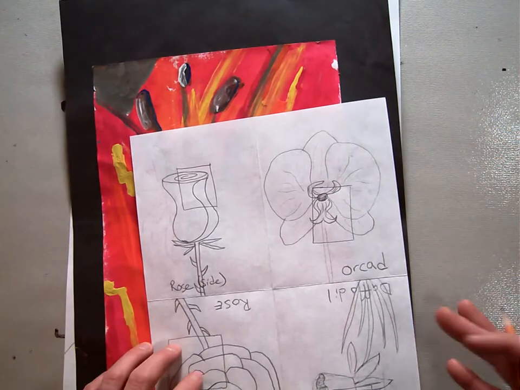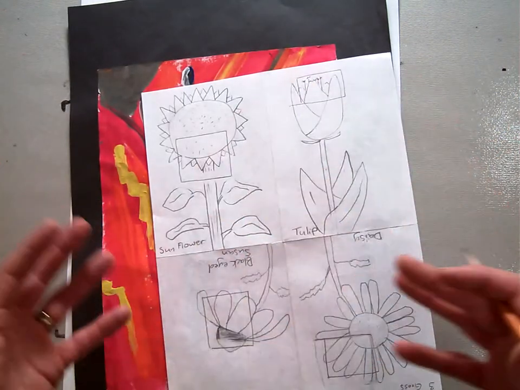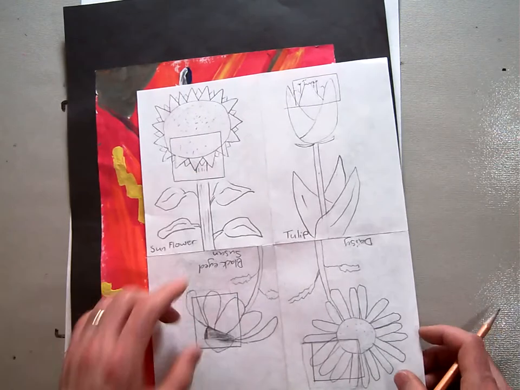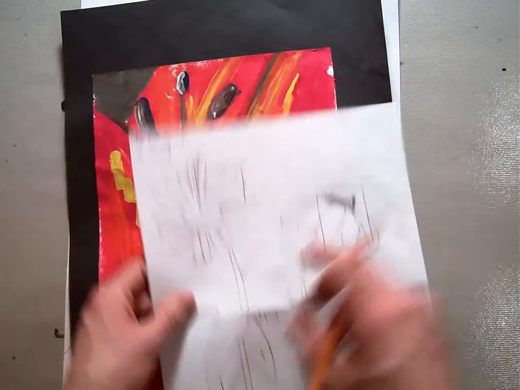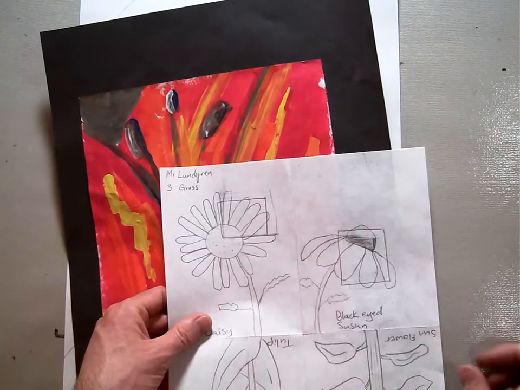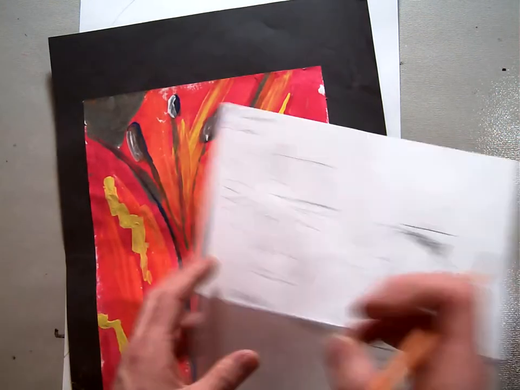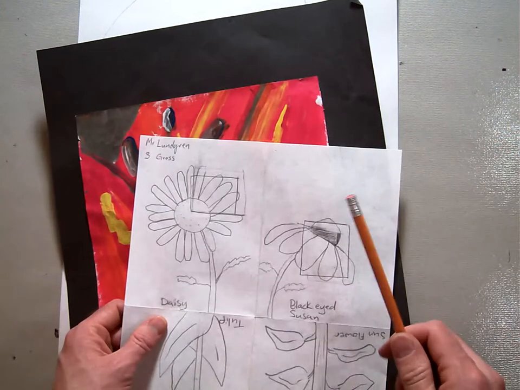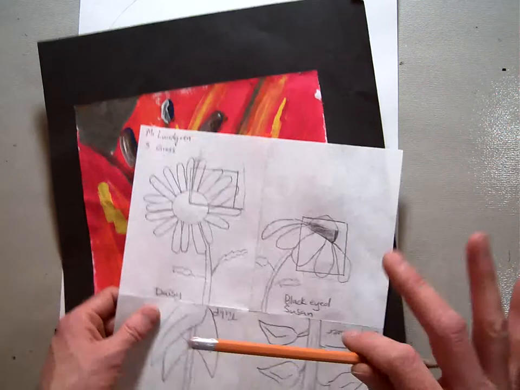Then you're going to pick the one that you like the best. Okay, you're going to kind of look at all of them and say, I kind of like that one. Yeah, this one, I don't like those long petals in there. I really like this one the best. Okay, you're going to pick which one you like the best.